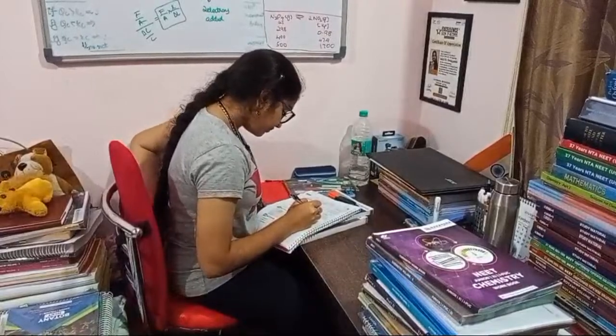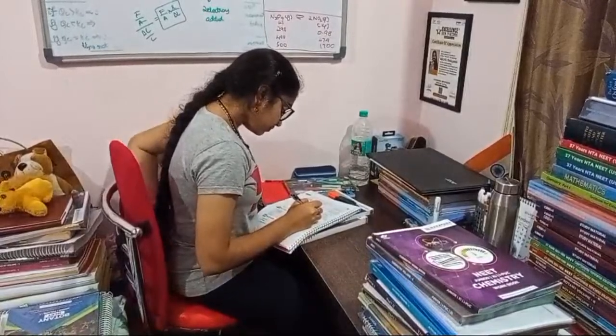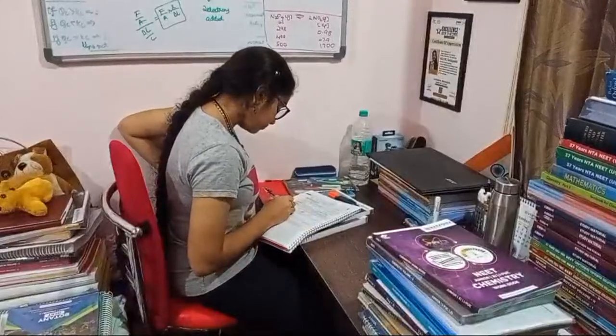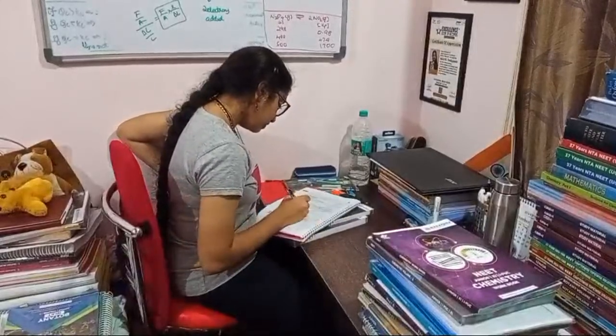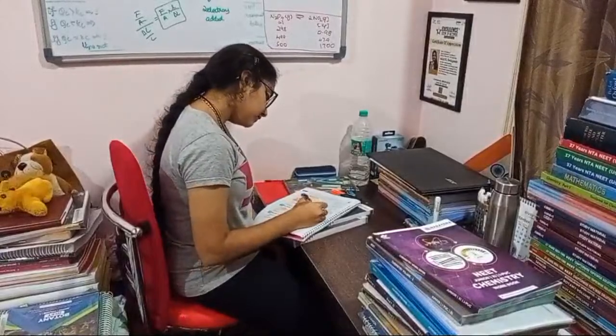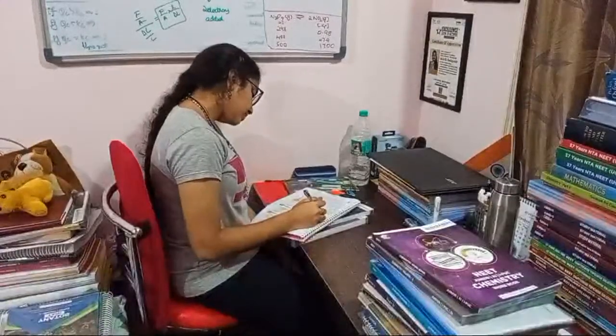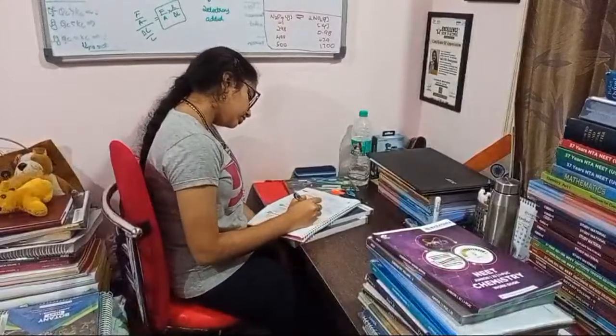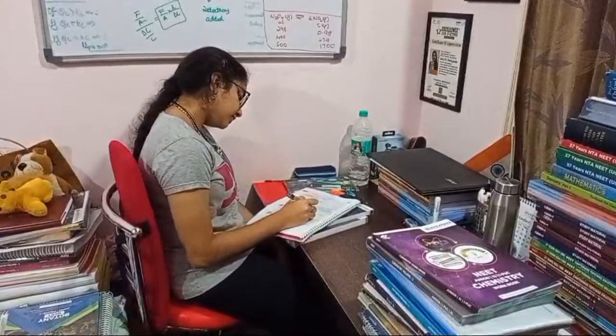Energy of SHM. A particle executing SHM possesses two types of energy: potential energy and kinetic energy. Potential energy is the energy on account of displacement of the particle from its mean position. Kinetic energy is the energy on account of the velocity of the particle.